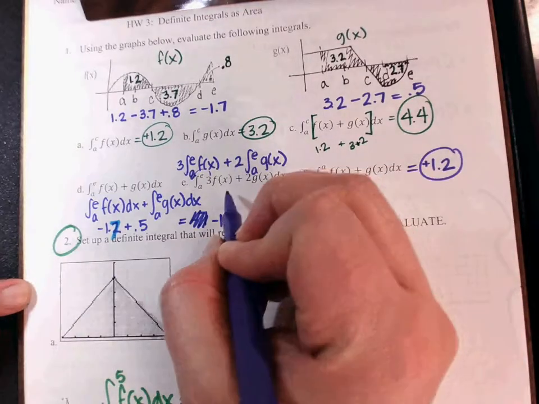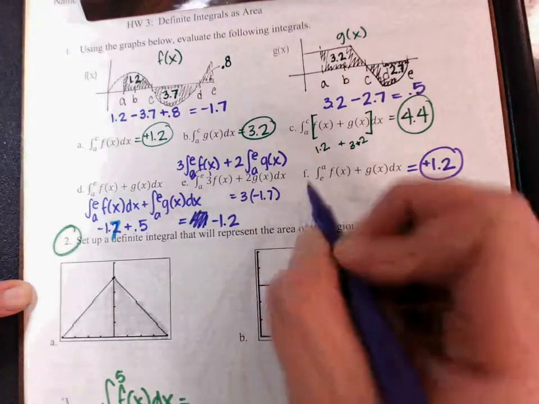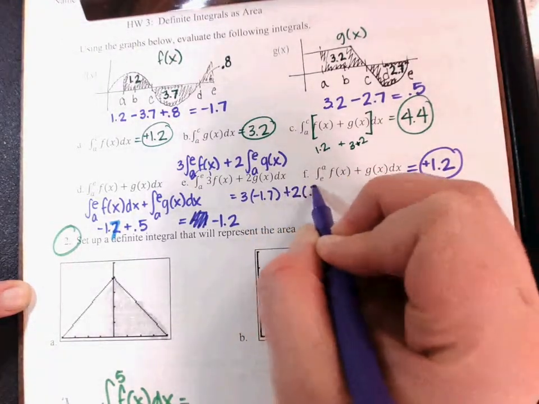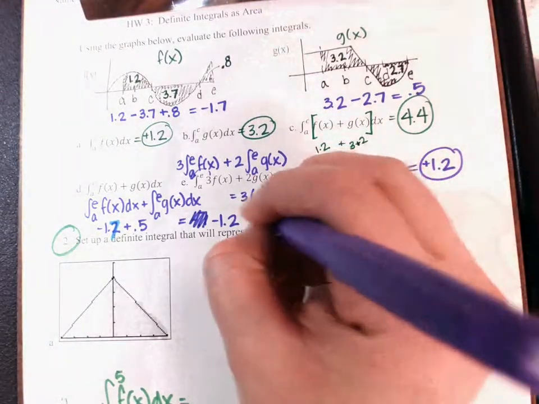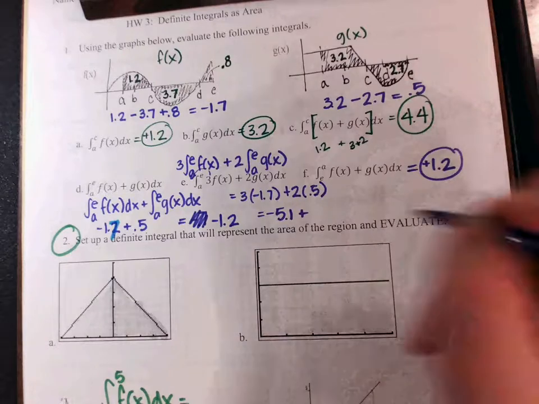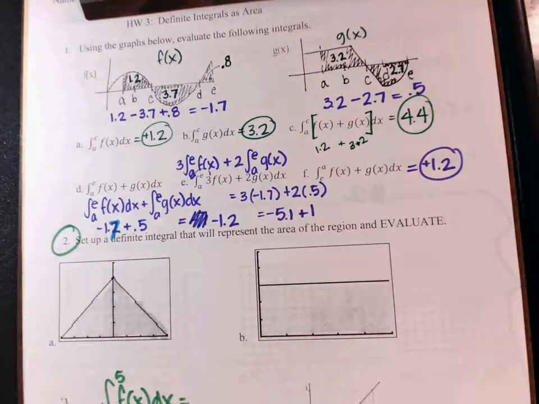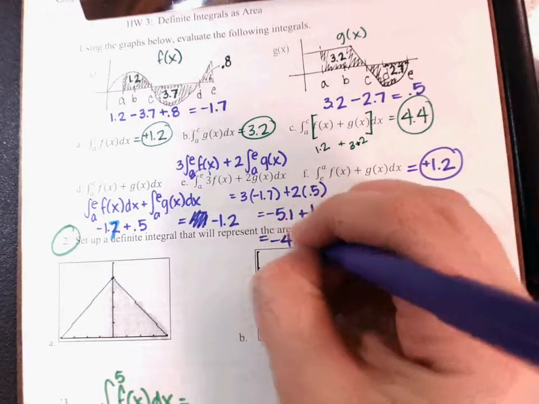So then it would be 3 times negative 1.7 plus 2 times 0.5. And then 3 times negative 1.7 would be negative 5.1. And then 2 times 0.5 is 1. So negative 5.1 plus 1 is negative 4.1.